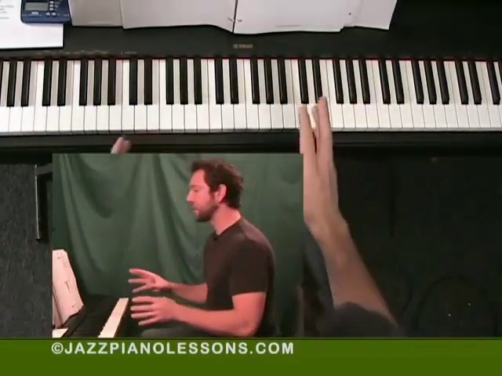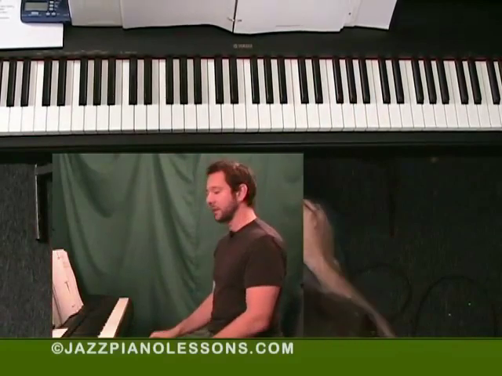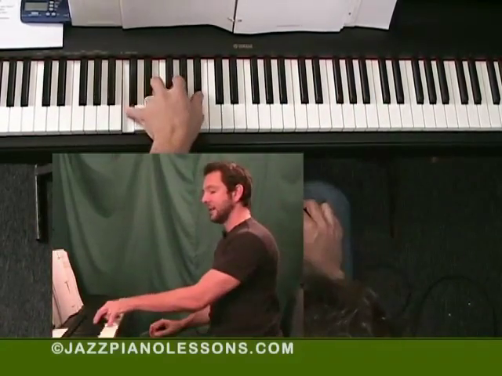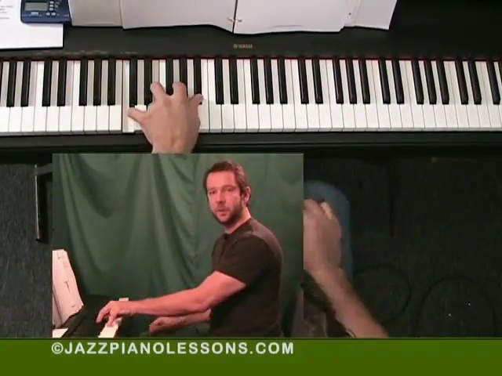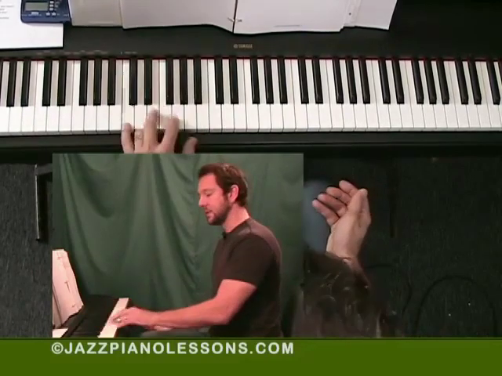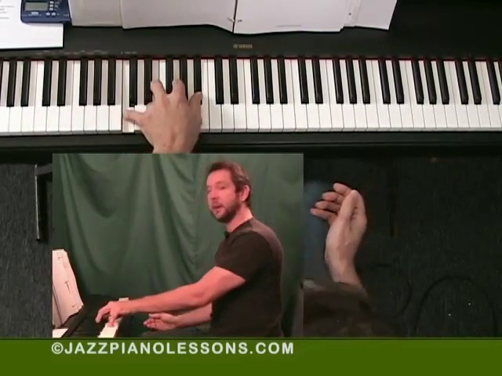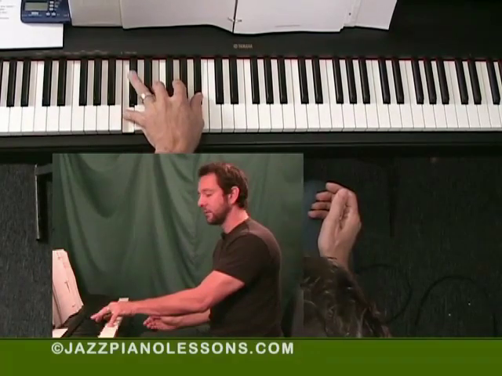You're really going to use some of these upper structure triads and fourth voicings that I'm going to be talking about. But anyway, let me just go through this quick, just so that we are on the same page and I know that you understand what a dominant seventh chord is. This is a basic C7 chord, C dominant seventh chord: C, E, G, and B flat, okay? Notice the fingering that I'm using.